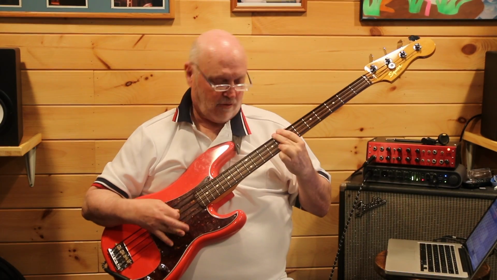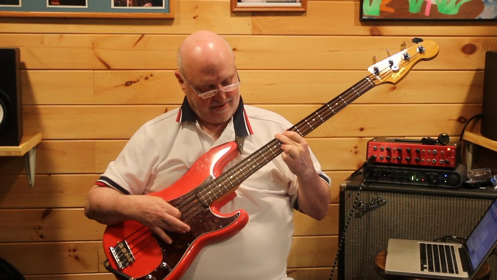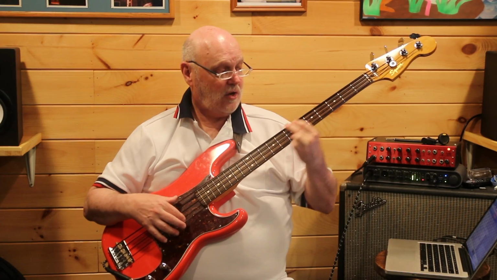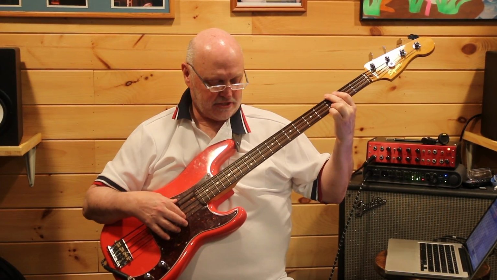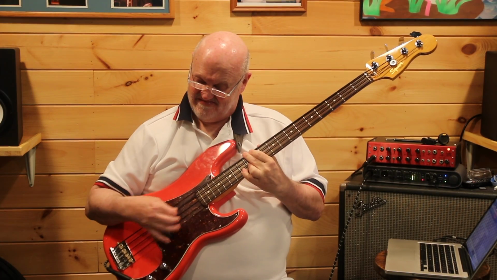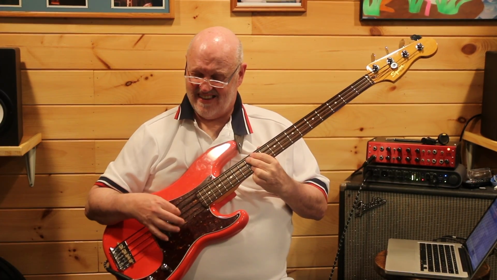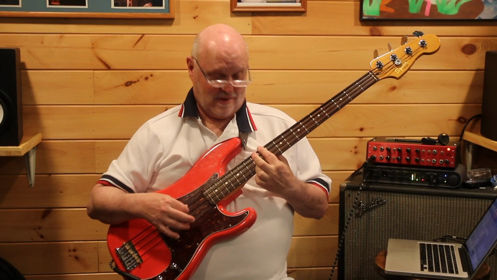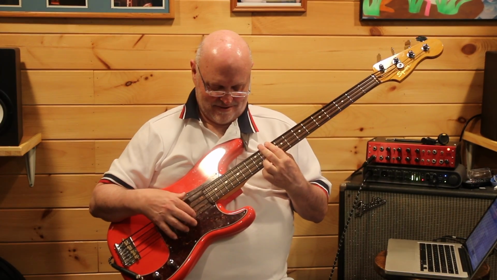Again, 1. 4 chord, 1 chord, 2, 5, leading to 4, 2, 5, leads to 1. Here's that 6 chord. Here's the 2, or that substitute, 5, then here's a turnaround.